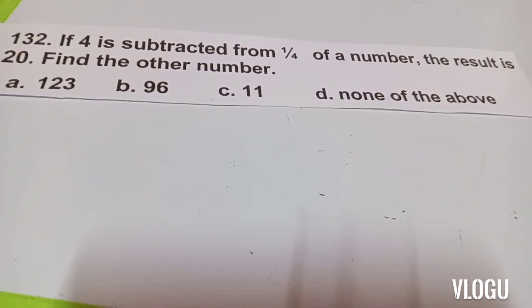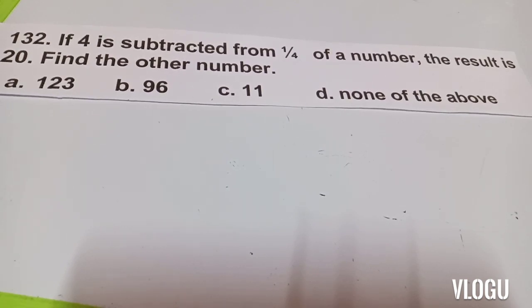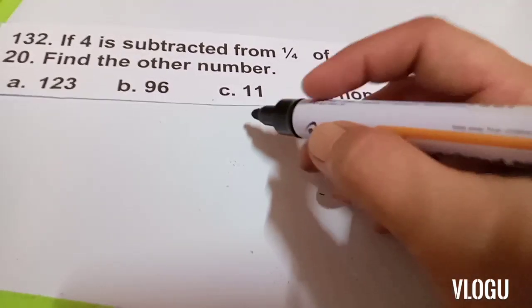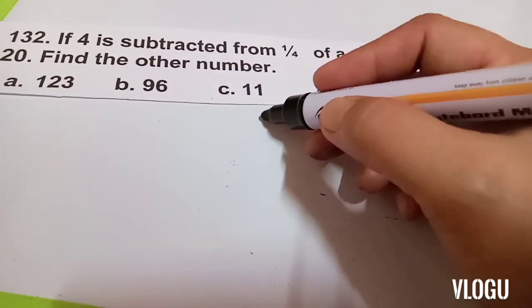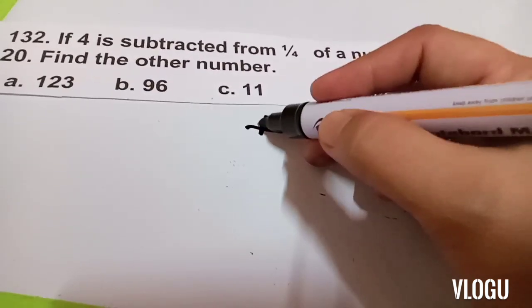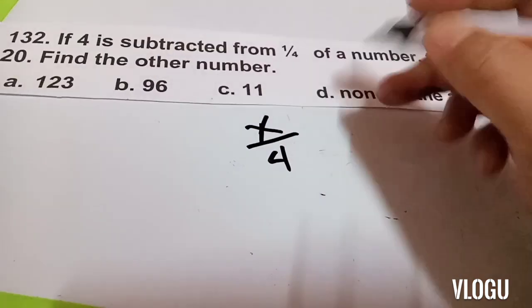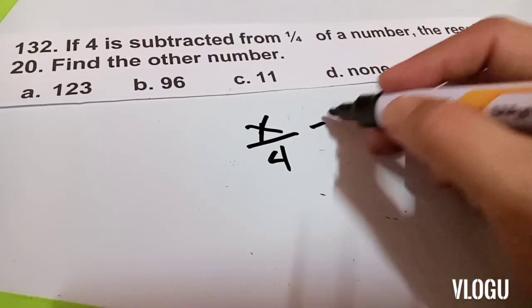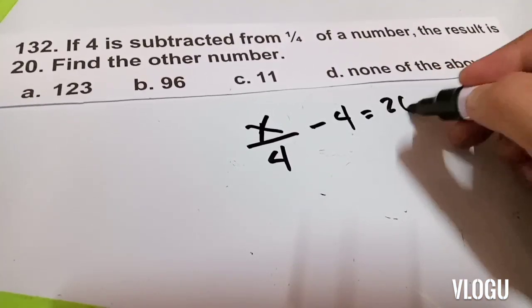132. Okay, let's proceed to 132. This is our equation. Okay, guys, welcome to number 132 again. And let's proceed to our next number. Again, if 4 is subtracted from 1/4 of a number, the result is 20. Find the number. Suppose this is the problem. x will be the unknown number. Automatically, x over 4, take note from, and then minus 4 is equal to 20.